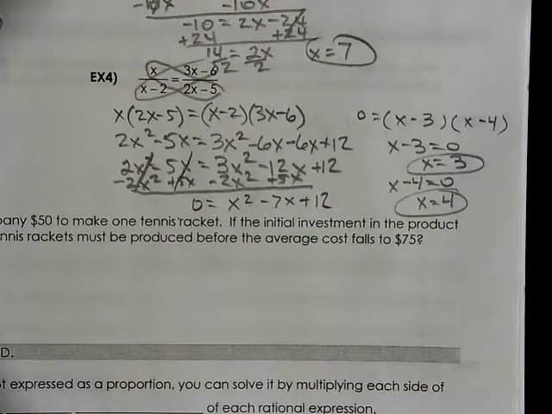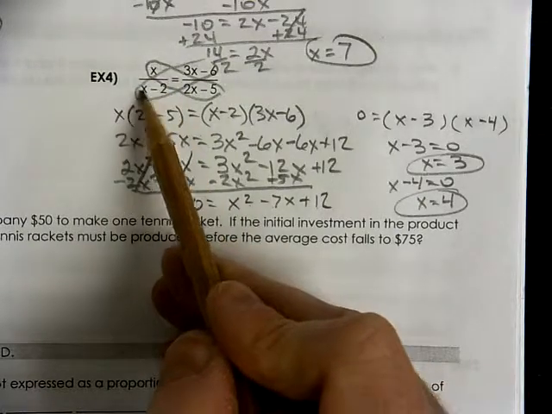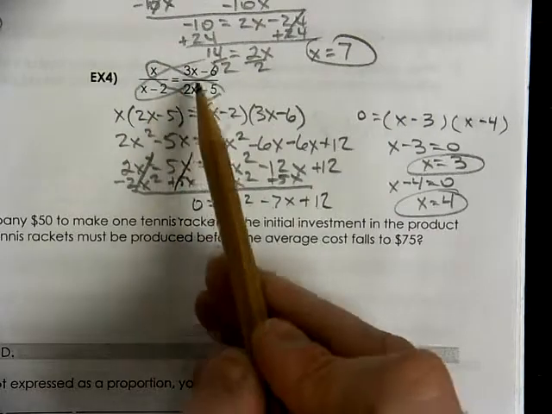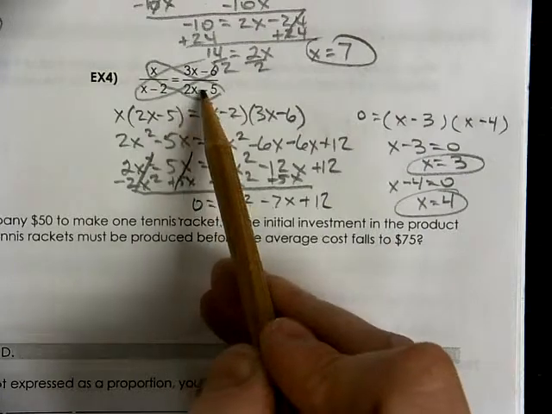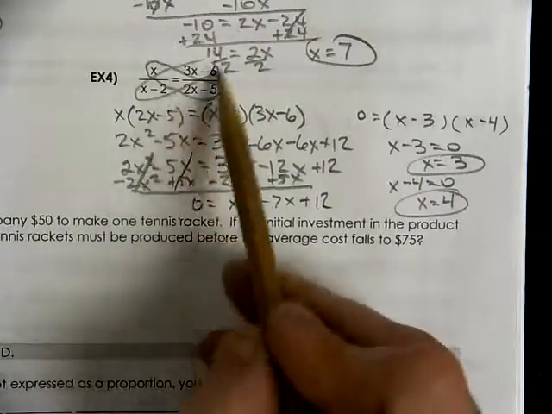Both answers should work. You can test those. You can plug a 3 in. We get 3 over 3 minus 2, which is 1. So 3 over 1 is 3. You can plug the 3 in here to get 9 minus 6, which is 3. 6 minus 5, which is 1. So again, 3 over 3, which is 3.